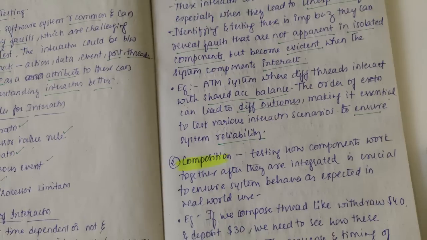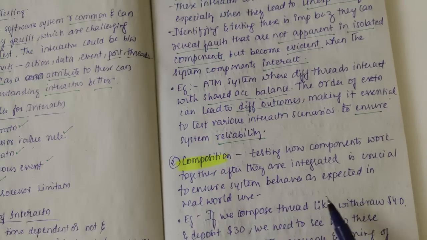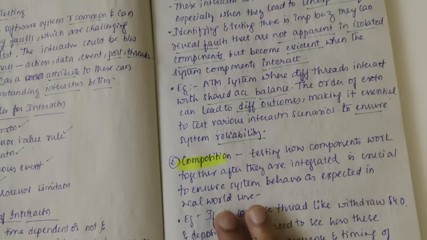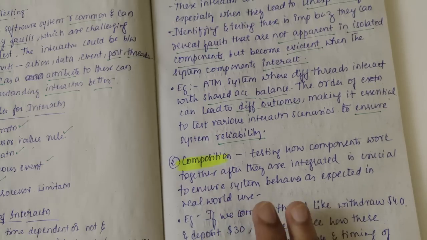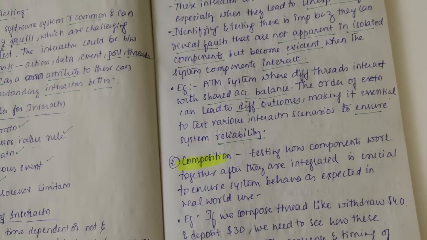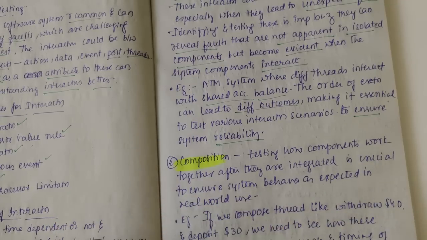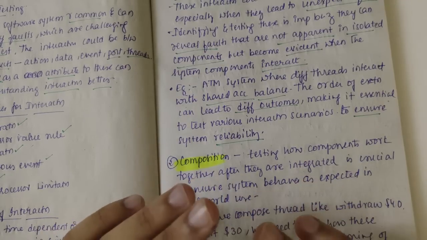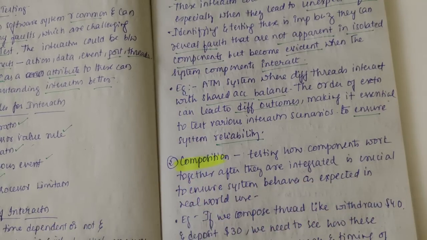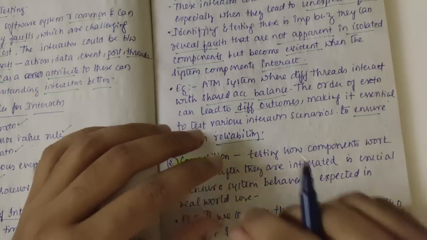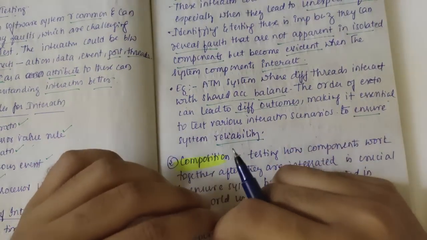Next, we have composition. Composition is testing how components work together after they are interacted, which is crucial to ensure the system behaves as expected in the real-world scenario. We'll be testing the components, how they work together when they are integrated. Understanding how they function when integrated helps us deduce whether our components are working according to what we had aimed.